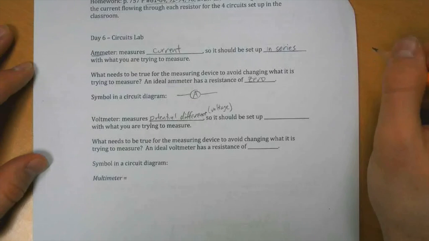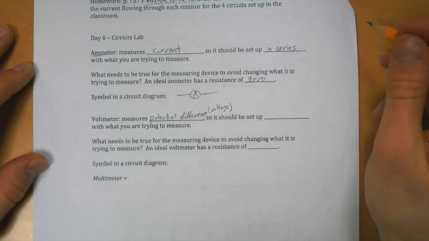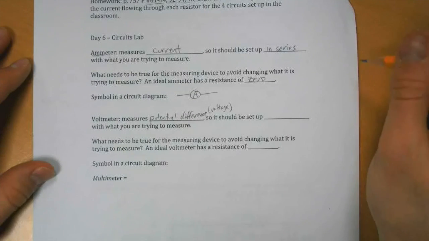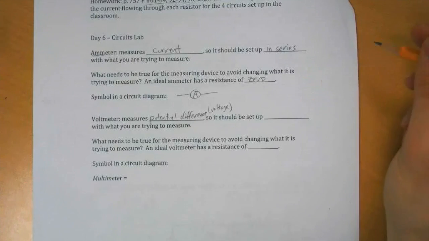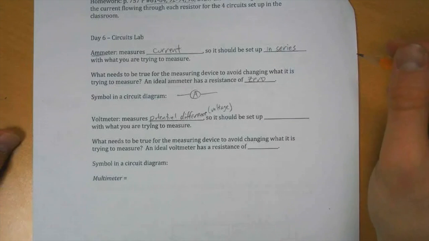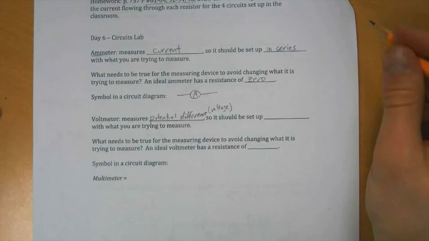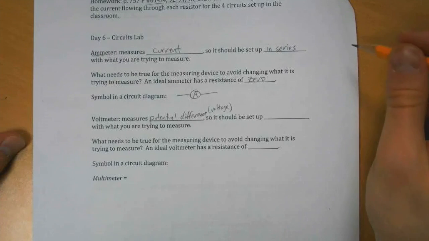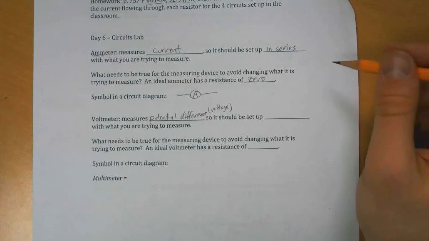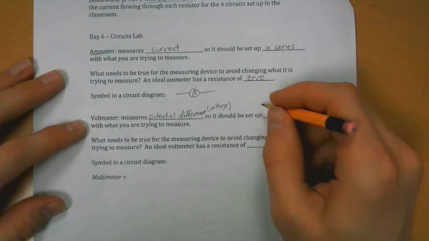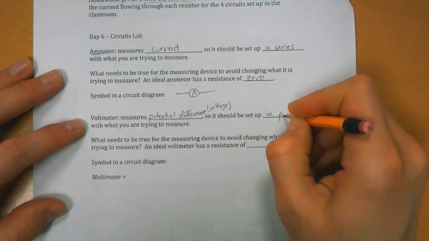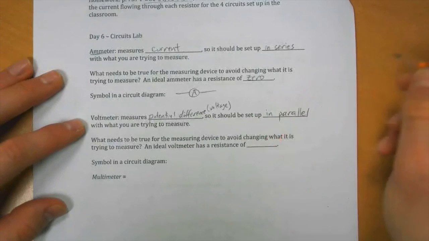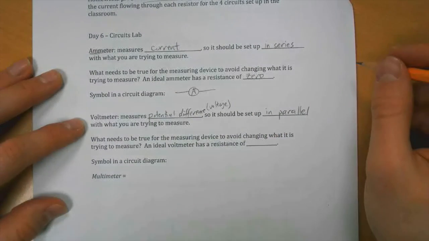Now, if you want to know potential difference, you're trying to find the potential difference between two different points. Usually those would be points on either side of a circuit element, the voltage drop across a resistor, for example, or the voltage of a battery, or whatever. So you need to attach it to points that are on opposite sides of the circuit element, and that means that it is set up in parallel with what you are trying to measure.